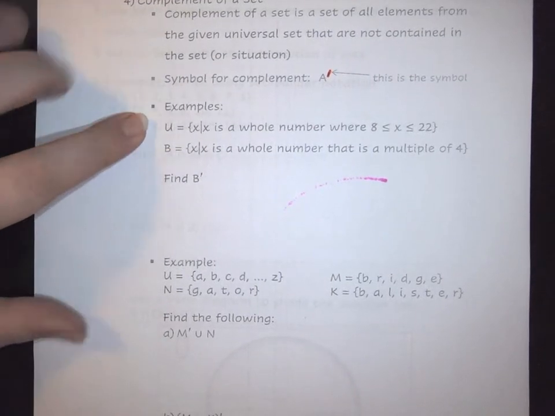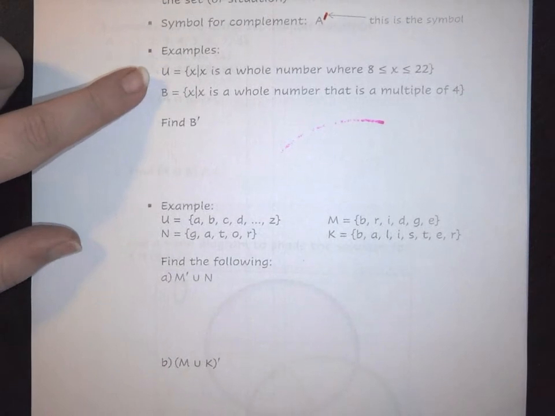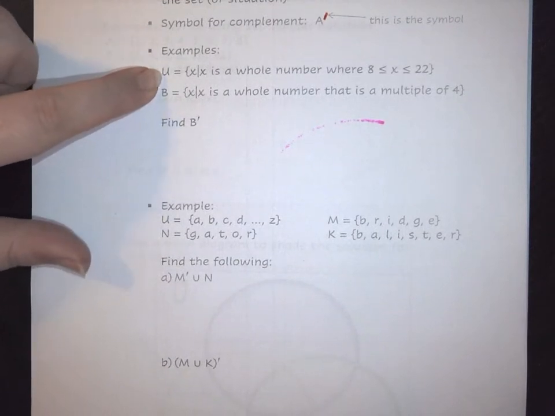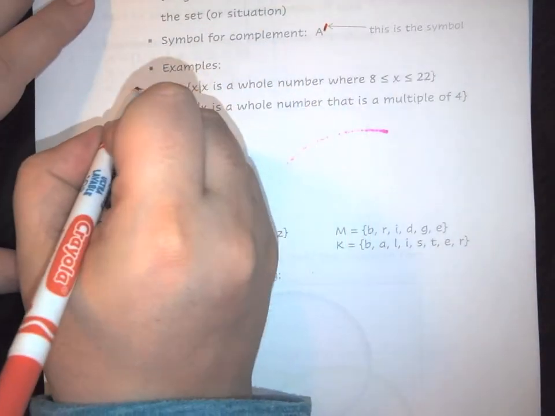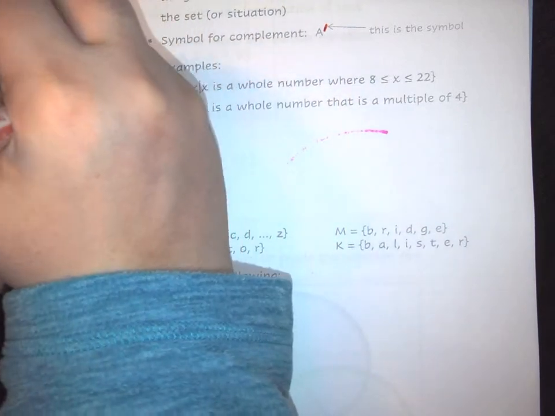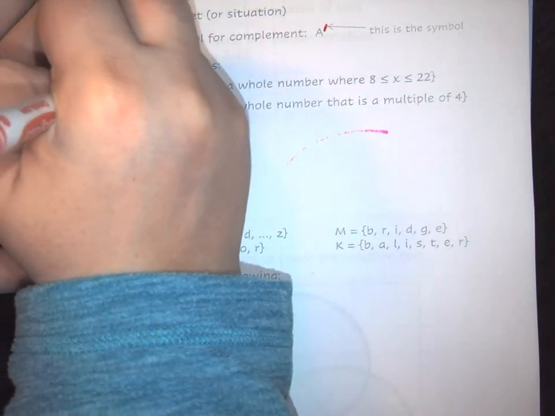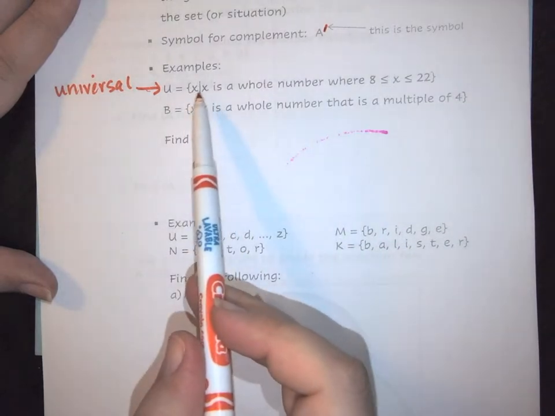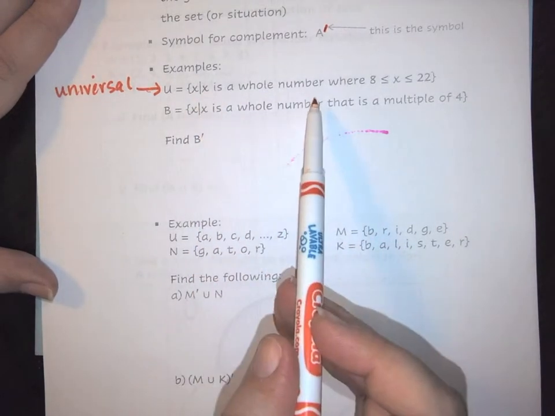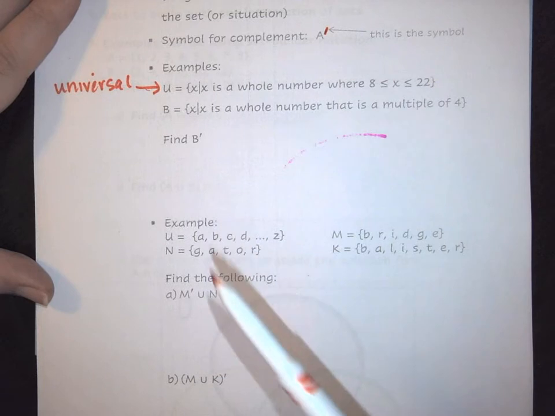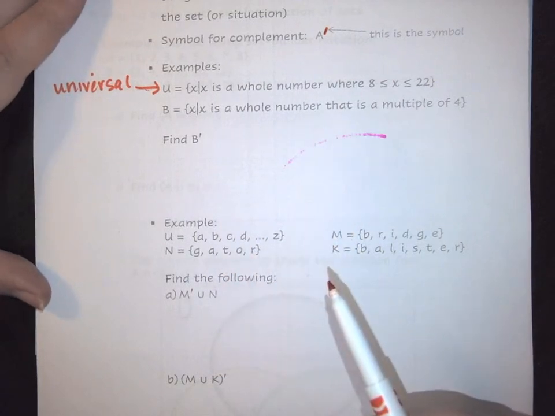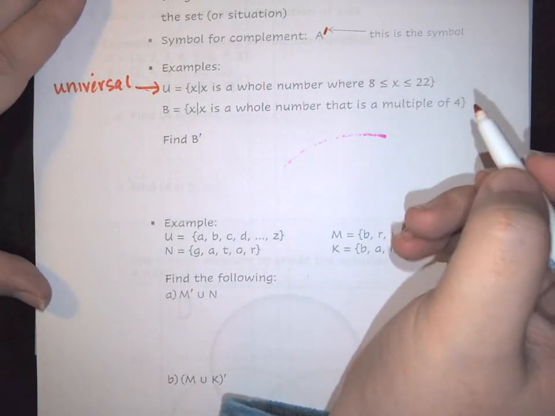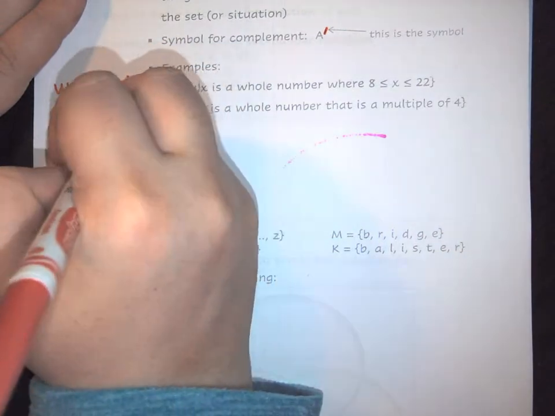So for example, I have this example here where I'm telling you that U for universal, okay, so that's what this is. This is the universal, is going to be X such that X is a whole number between 8 and 22. So the first thing I need to do is know what my universal set is.